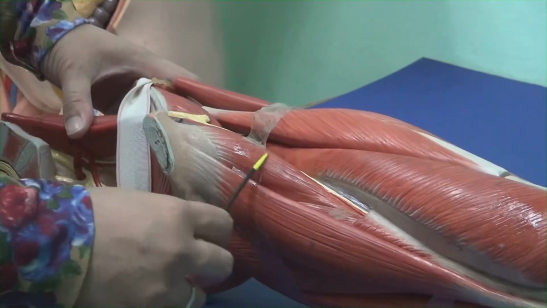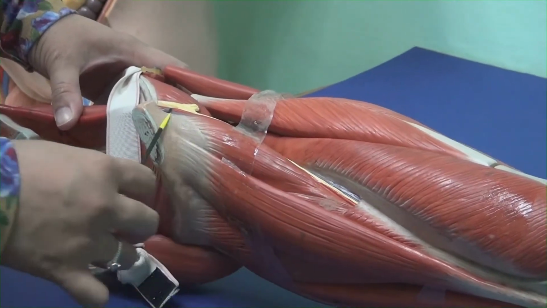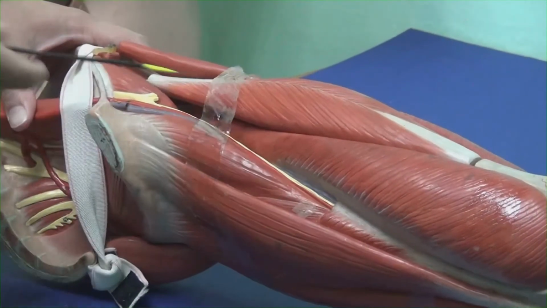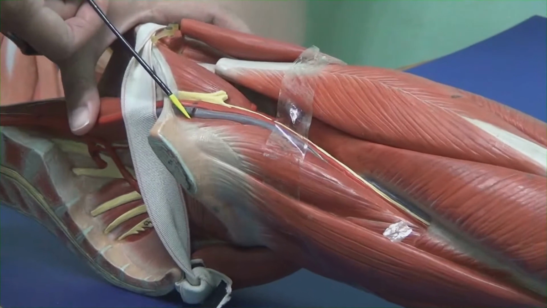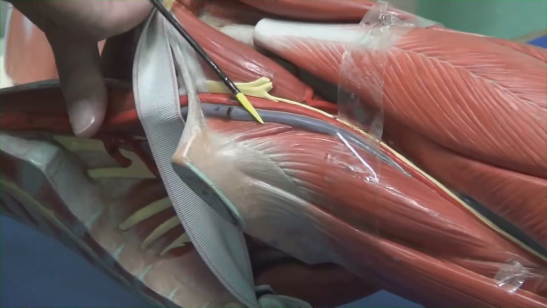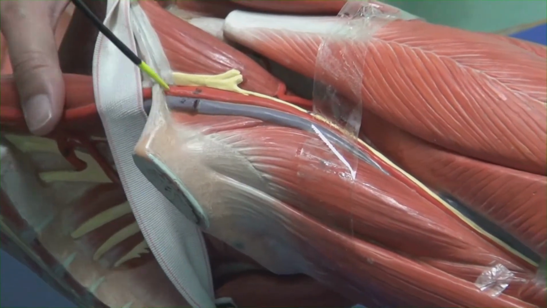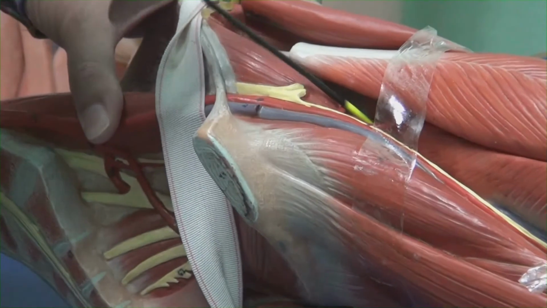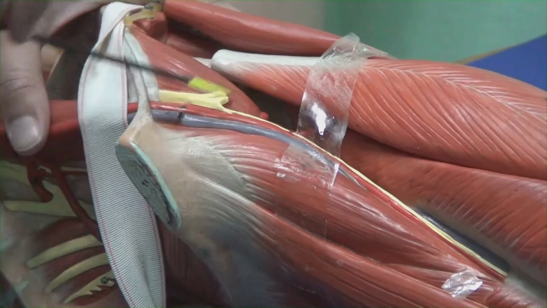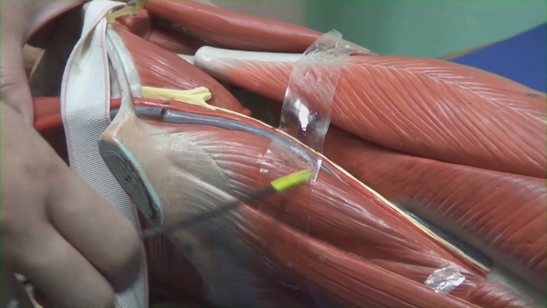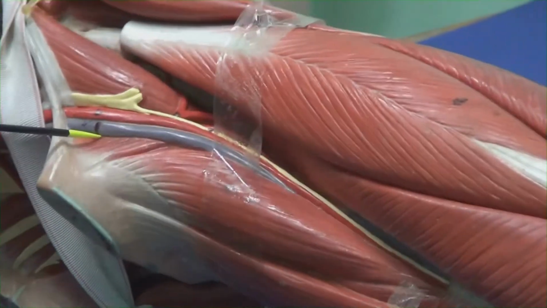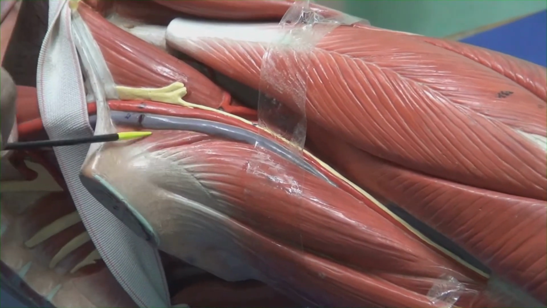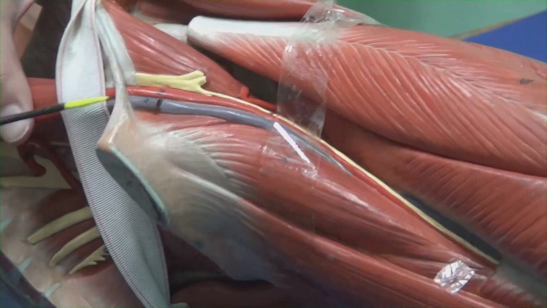This is the adductor longus, and this is the pectineus, because it is attached at the pectineal line, but of course you cannot see the attachment at the femur. Remember, adductor longus here is on the same plane with the pectineus muscle.